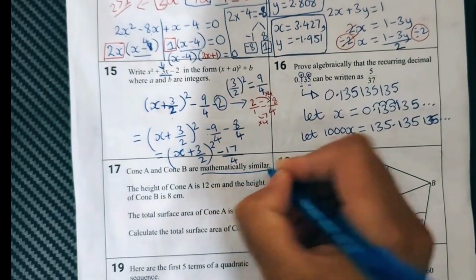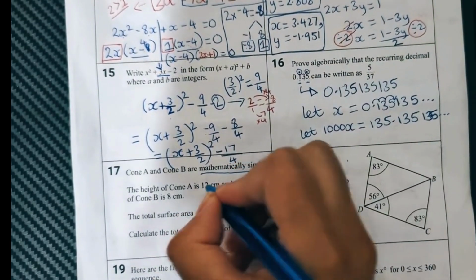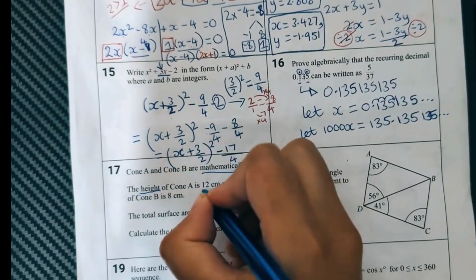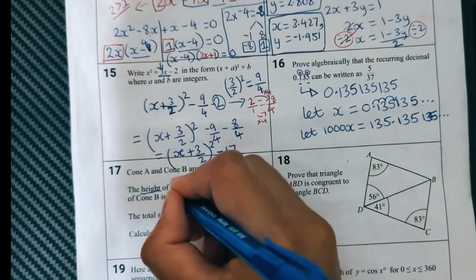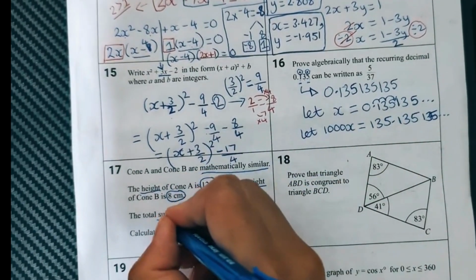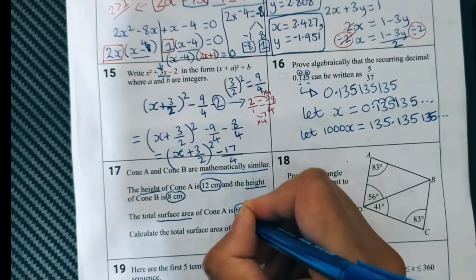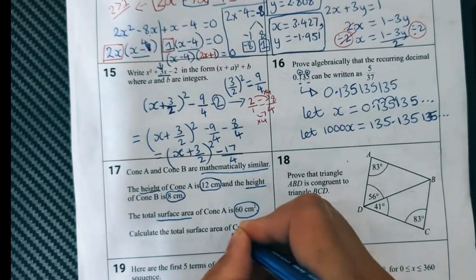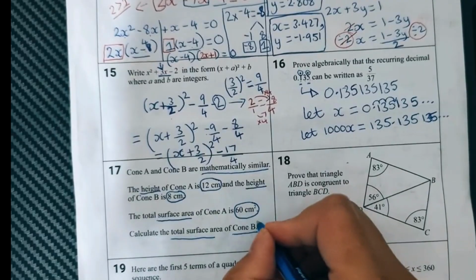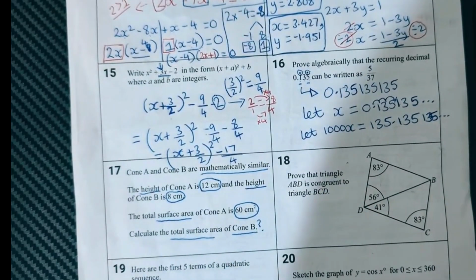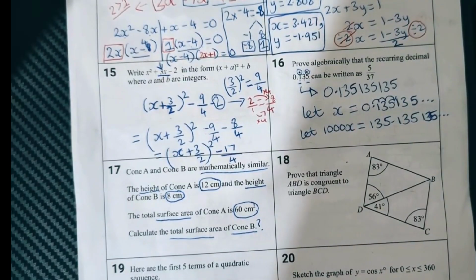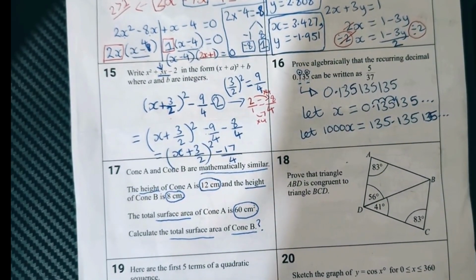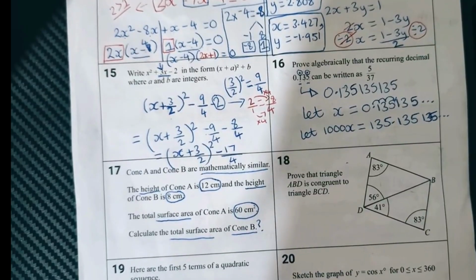So these are my key words. The height I've been given for cone A is 12 centimeters. The height of cone B is 8 centimeters. I've been given the surface area of cone A, 60 centimeters squared, and I need to work out the total surface area of cone B. Let me know in the comments if you have any idea about that. What might be step 1?